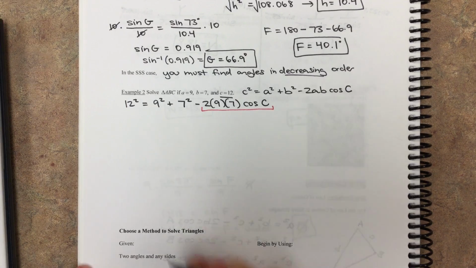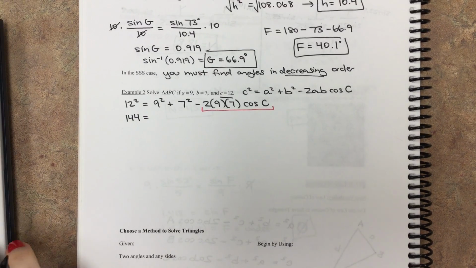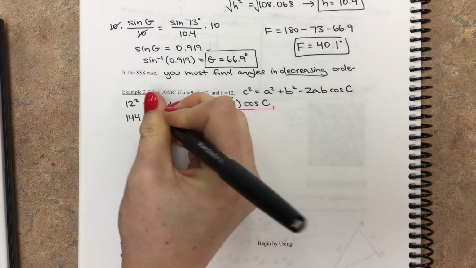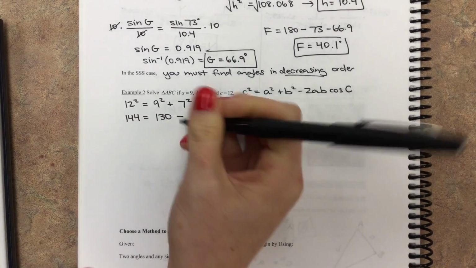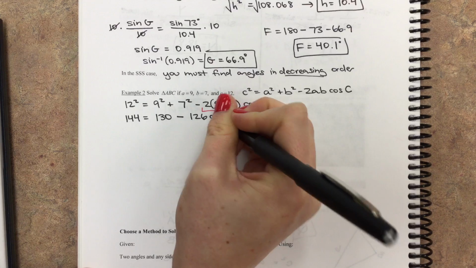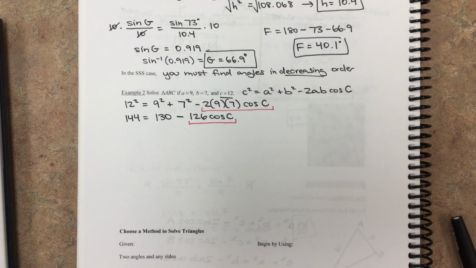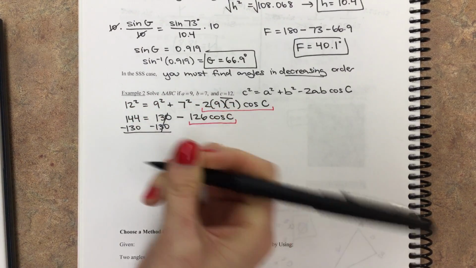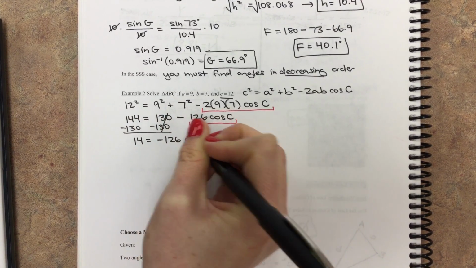So we're going to simplify everything as much as we can. We've got 144, that's 12 squared, and then 9 squared plus 7 squared is 130, minus 2 times 9 times 7, which is 126, times the cosine of C. Again, you cannot subtract those values because multiplication trumps the subtraction that we have. Make sure this all stays together. So what you can do is subtract this 130 from the other side, and this ends up being 14 equals negative 126 times the cosine of C.